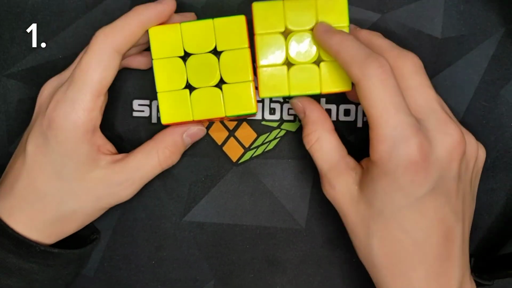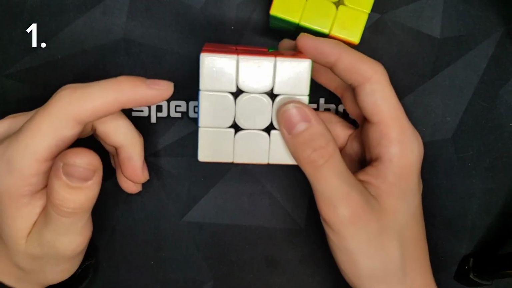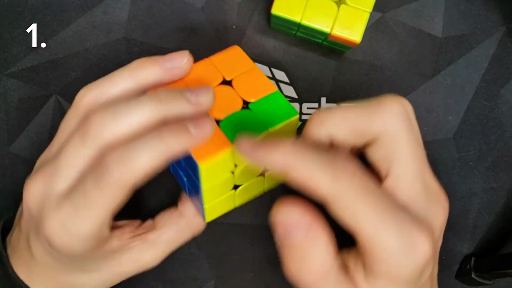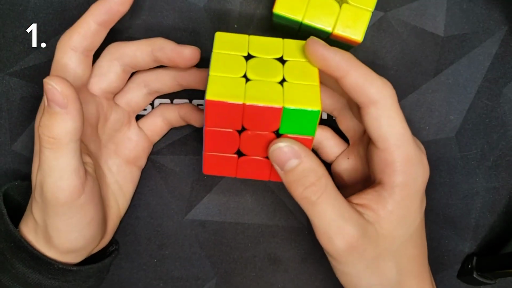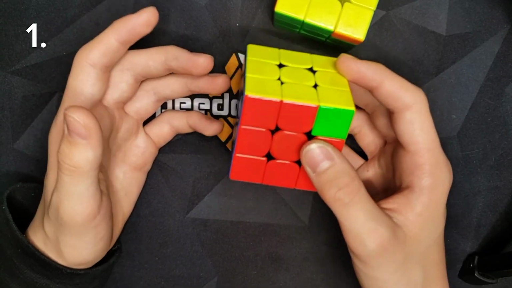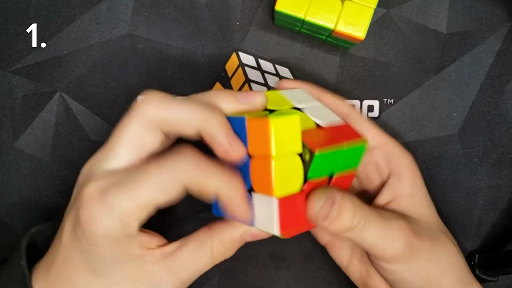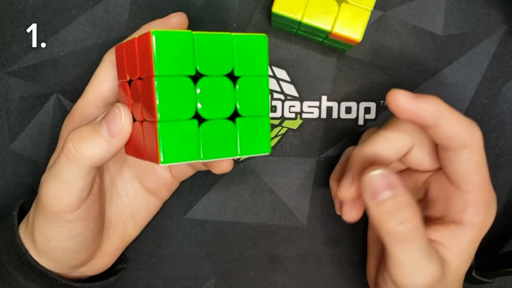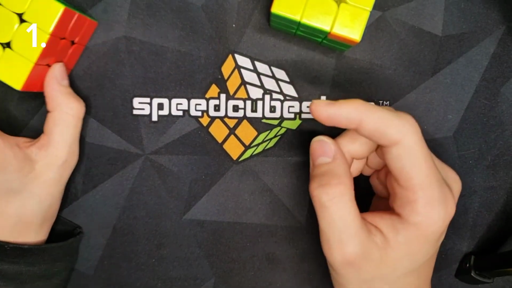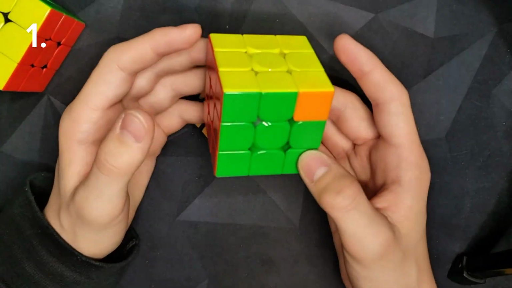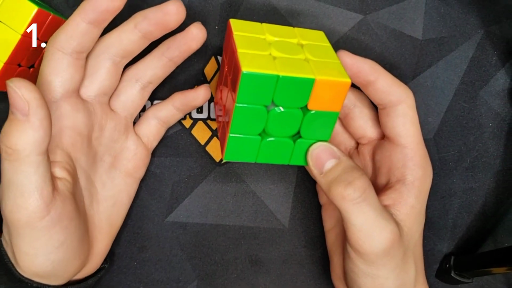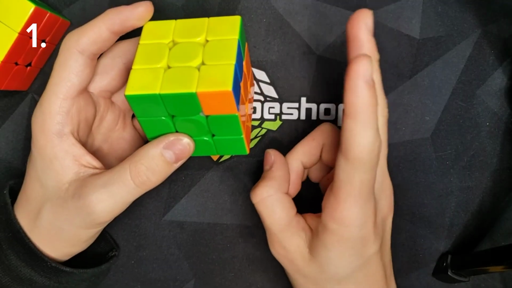Now for PLL, this is an advanced PLL case, which is the JA perm. And if I knew all 21 advanced PLL algorithms, I would solve it like this, which finishes solving the cube within one algorithm. But if I only knew beginner PLL, I would solve it in two algorithms.